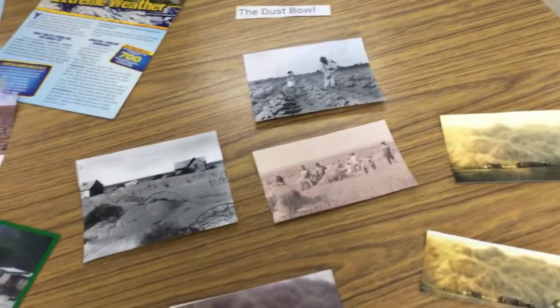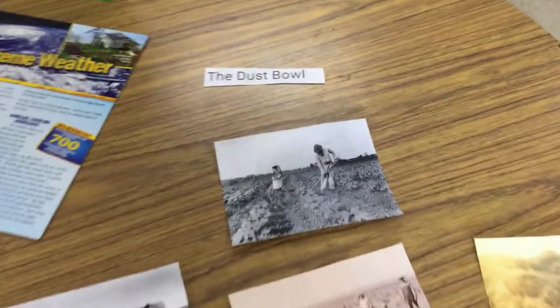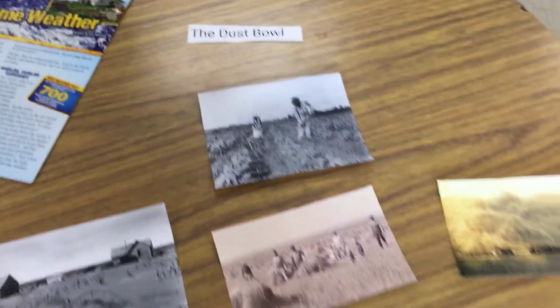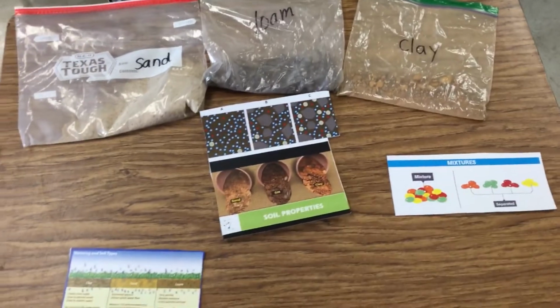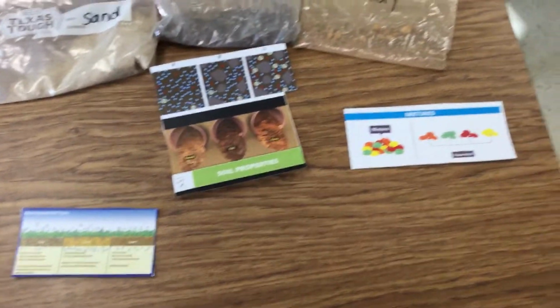And then this is also, some of that weathering caused the Dust Bowl, and this is something that we're going to learn about. And these are different types of soil. We're also going to talk about properties of soil, and we will also have a lab with properties of soil.